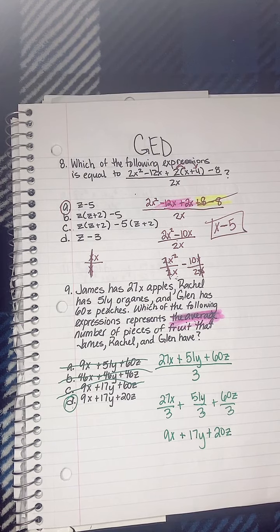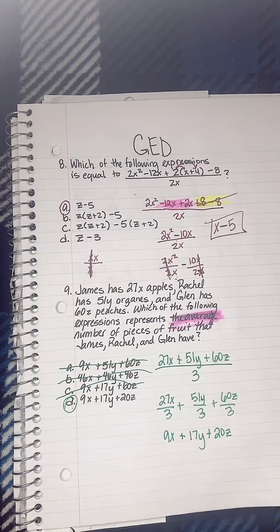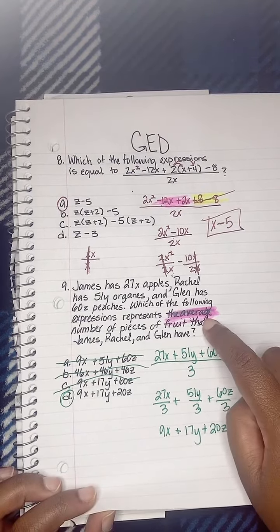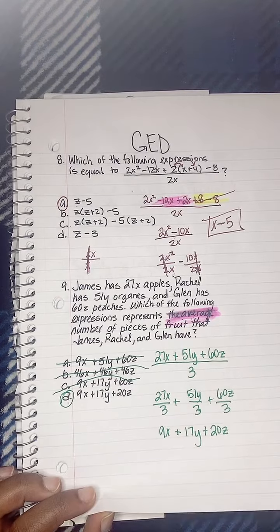Wonderful, you guys. Good. So just remember that word, average. That's very important because that tells you what to do.